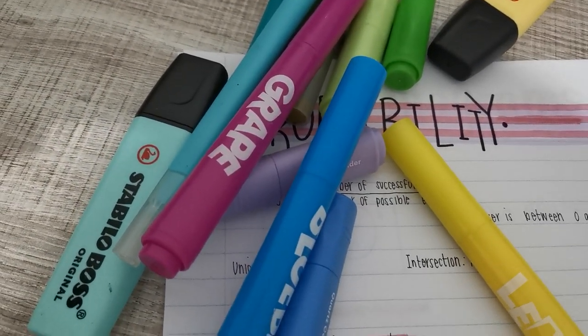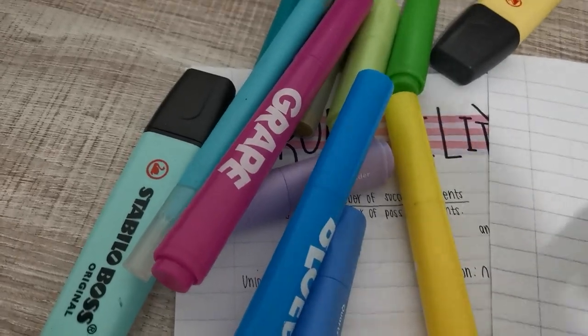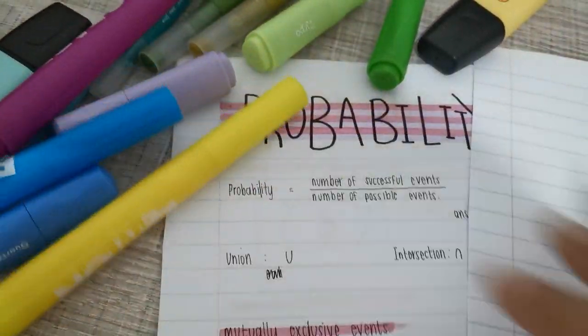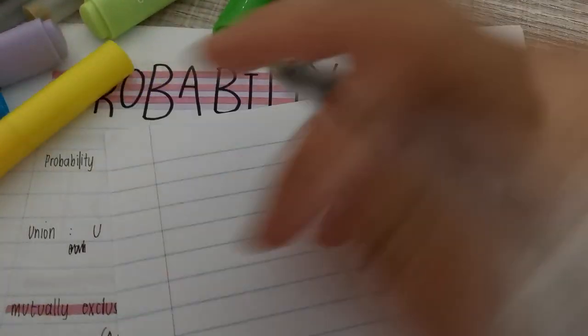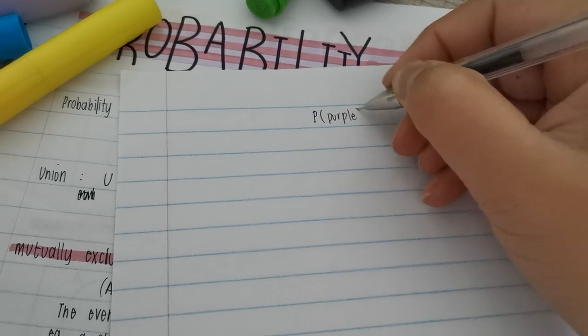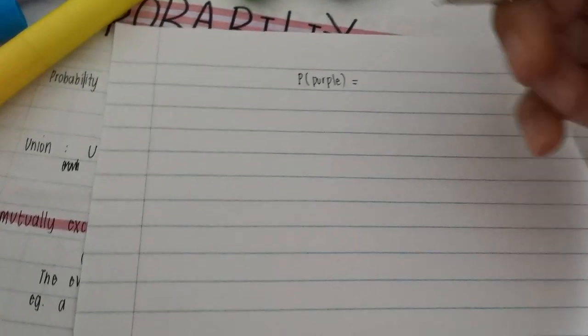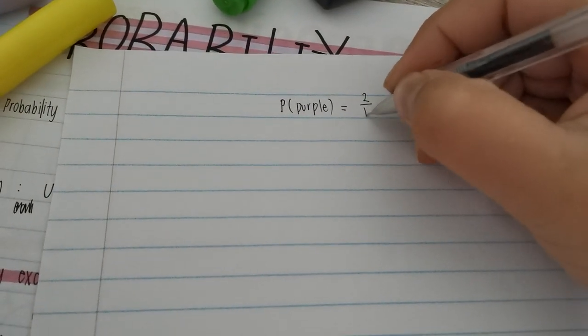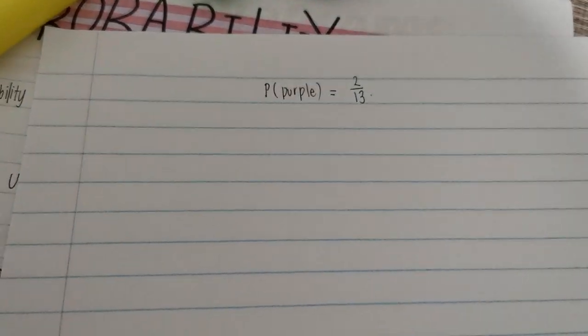So the probability, let me get a scrapper to scribble here. This note that you see over here, I already scanned it and I put it in a group for you guys, okay? So for this particular data set, the probability of purple is equal to 2 out of the 13. Okay, that's what you needed to do.